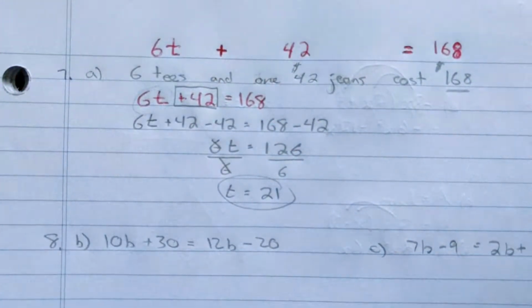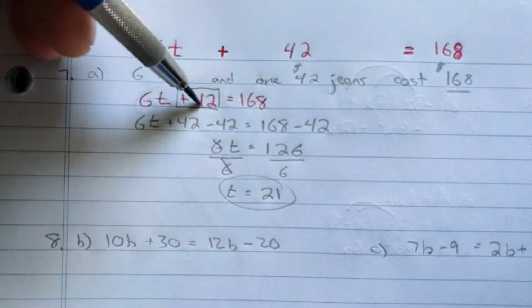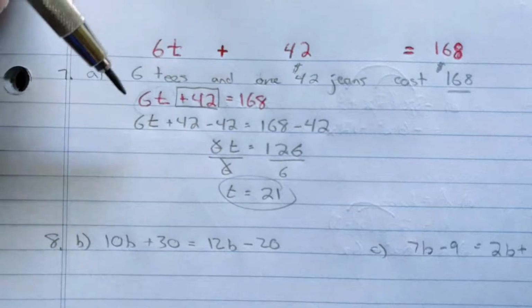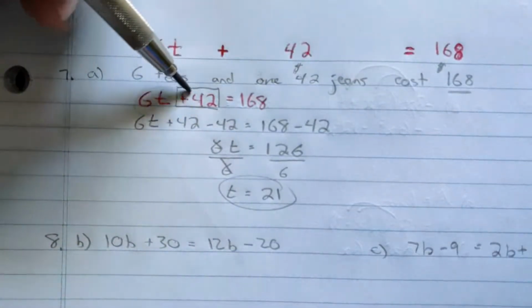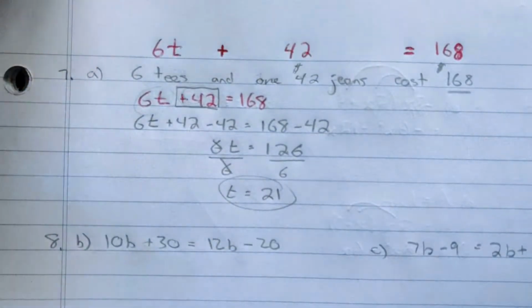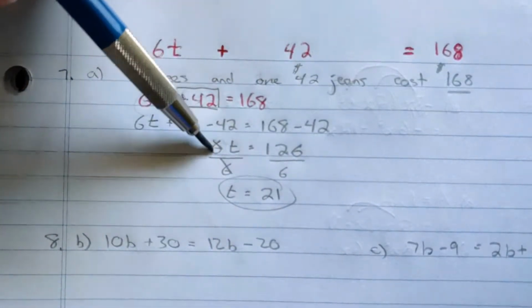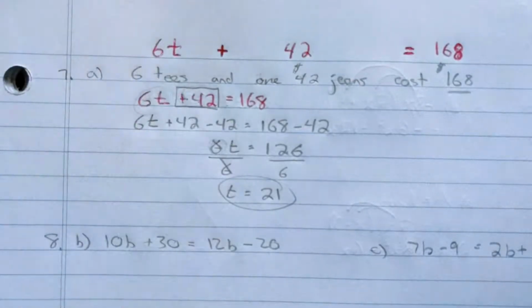So again, BEDMAS would say multiply, then add. So to solve this, we have to reverse everything, undo everything. And so we start with the 42, get rid of it by subtracting it from both sides. Then we're left with the 6 to deal with, and it's multiplied by T, so we divide by 6 on both sides to get our final result.